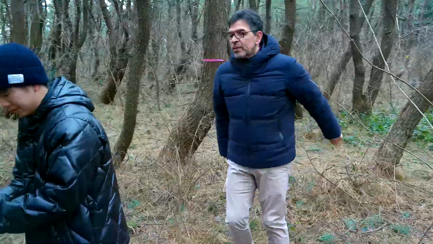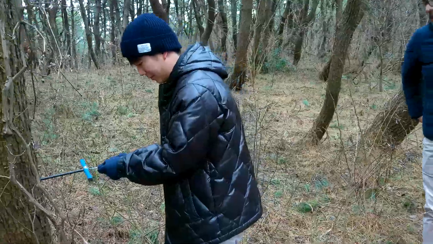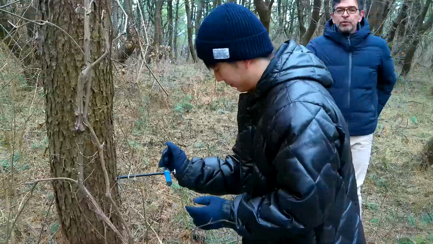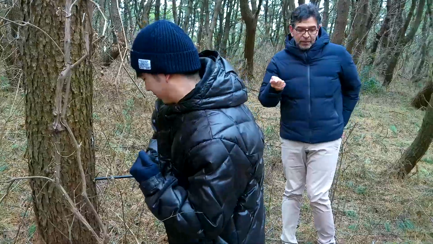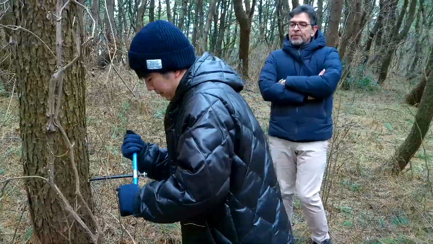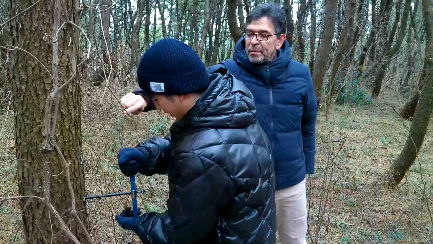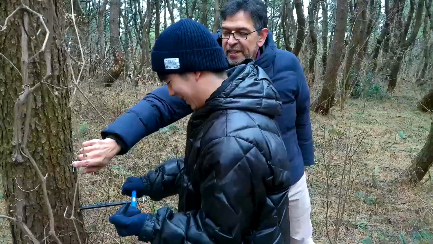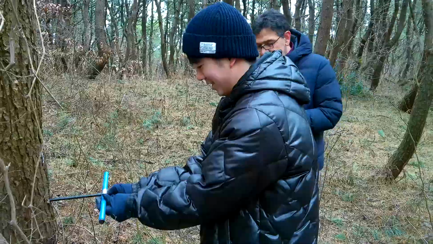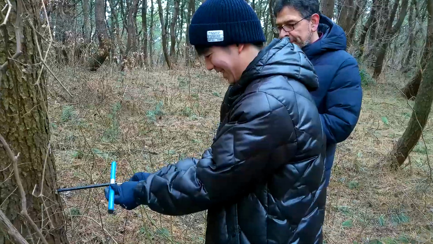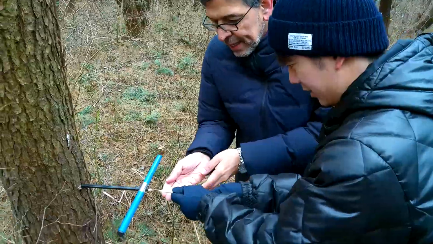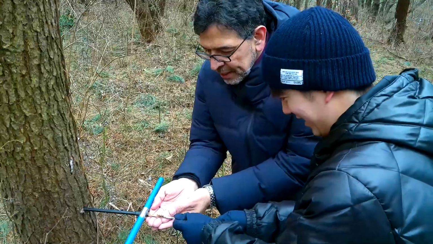Now Kazushi-kun is going to take the sample. We use this spoon, which is used to extract the sample from the tree. Once we take the sample, we put some glue, as you can see here. This is glue to close the tree. Now Kazushi-kun is going to extract the sample. And this is the sample.